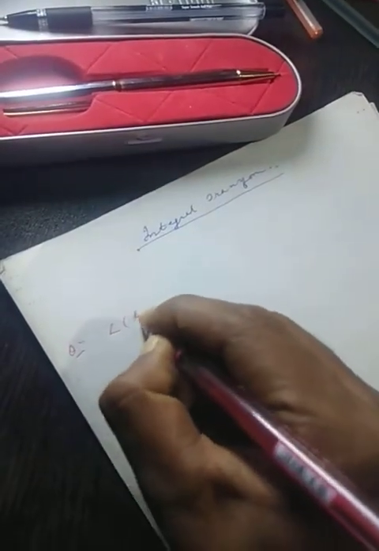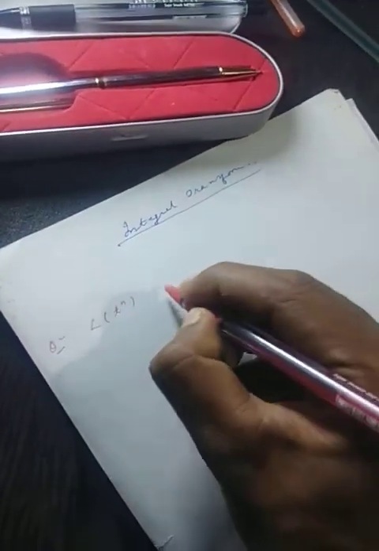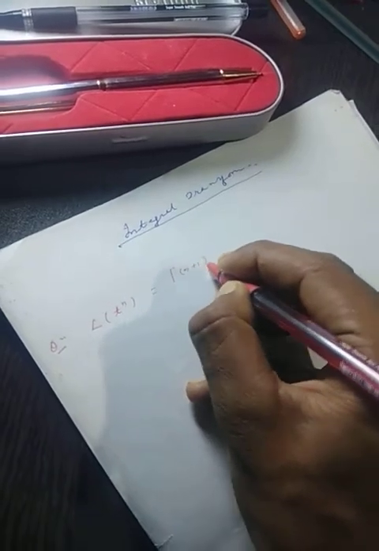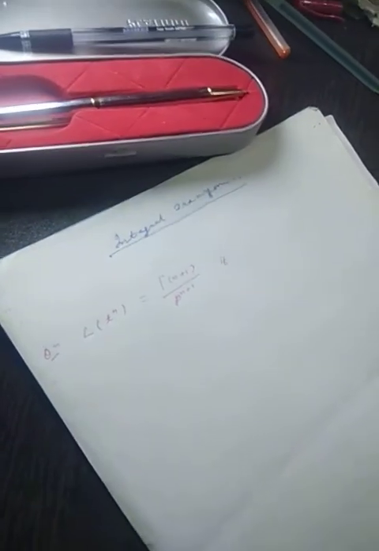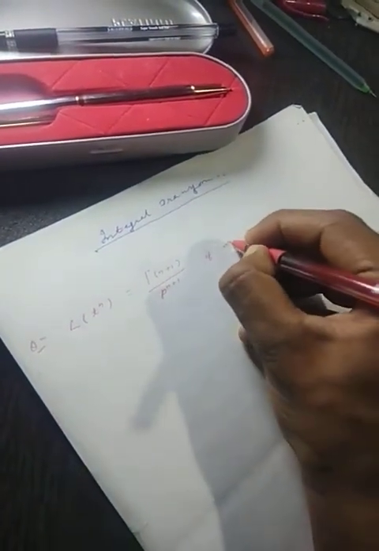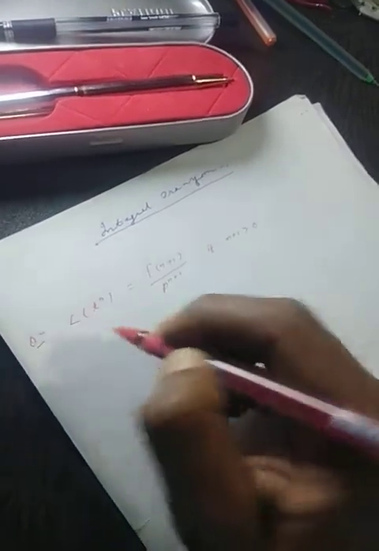Short answers and short questions will be designed from the definitions, and if you have studied the definitions, then I have some questions. So the first question I am giving you from the chapter of Laplace transform, and the question is: the Laplace transformation of t power n is gamma n plus 1 upon p raised to n plus 1, if n plus 1 is greater than 0. You have to prove this result.